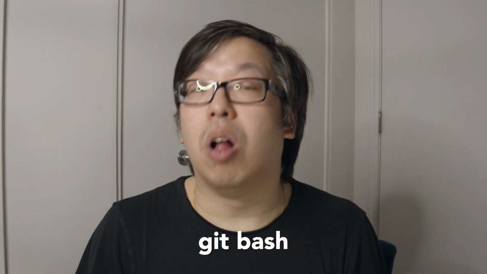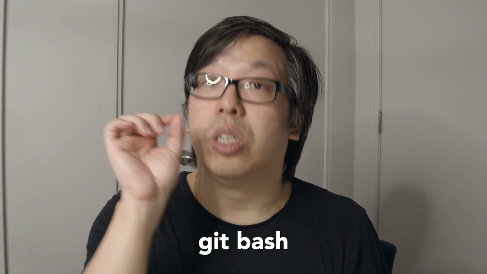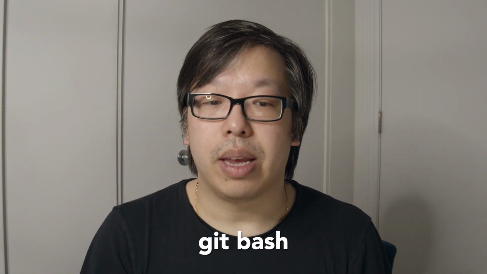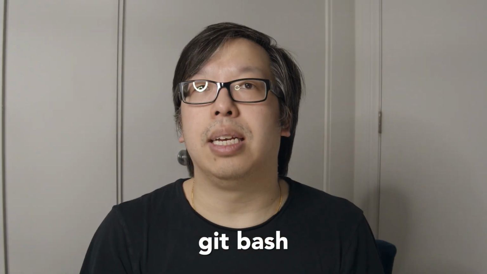Now, one thing to note: if you're a Windows user, when you're going through the installation, it'll probably ask you, do you also want to install Git Bash? It's basically saying we're going to install this program called Git, but also there's this other program called Git Bash that we want to install. I would say yes, go ahead and install that as well. That'll help you follow along in the example.